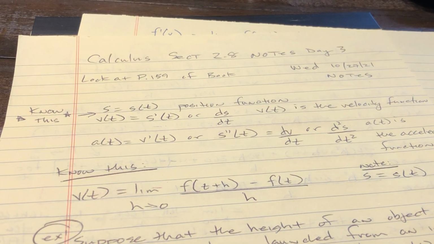All right, calculus, here we are for your Wednesday, the 27th of October notes. We are in section 2.8, day 3, and truthfully, this might be the last day for 2.8.